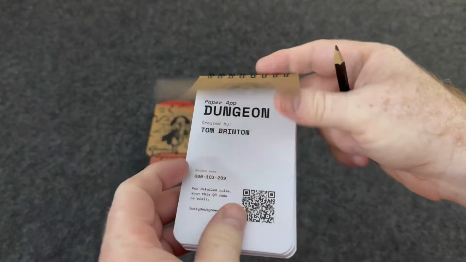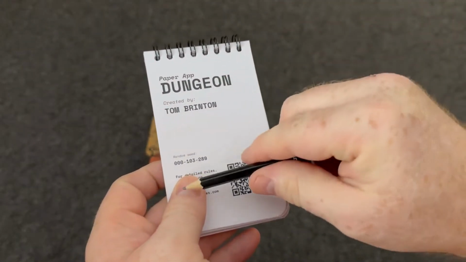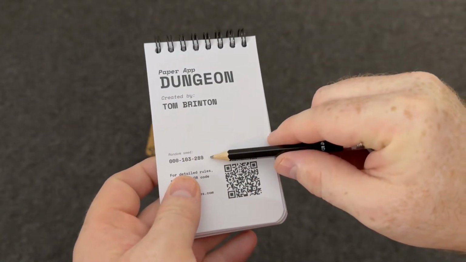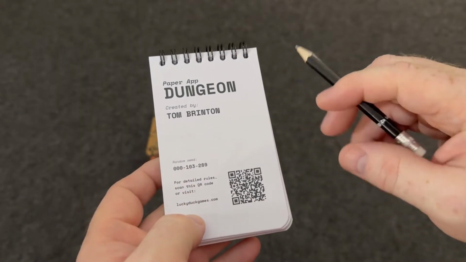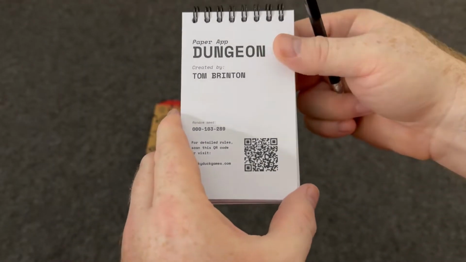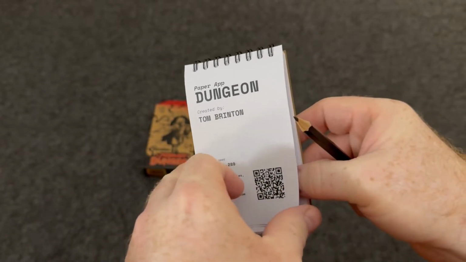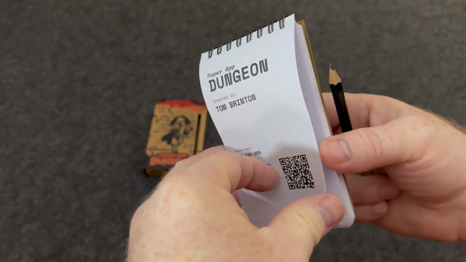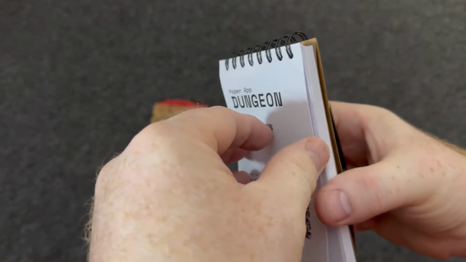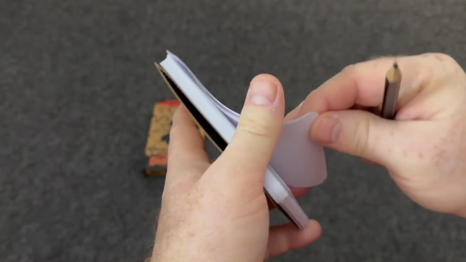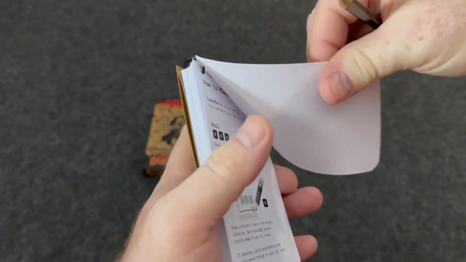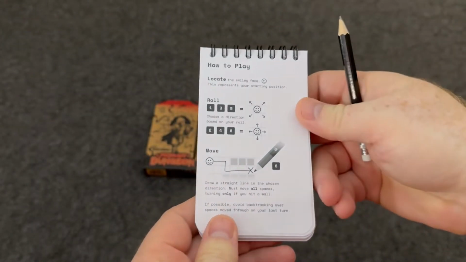Now, these dungeons are all randomly generated. You can see the number here for the random generation, and you can scan the QR code if you want details on the rule book. But the rule book is completely in here. If we flip the pages, the rule book takes about one or two pages. Oh my gosh, I can't turn the page. You're going to see how to play.